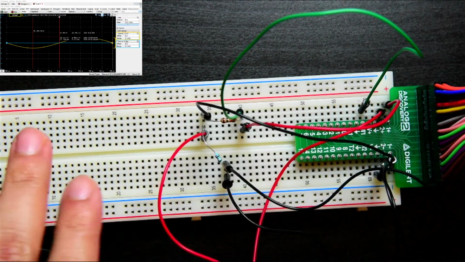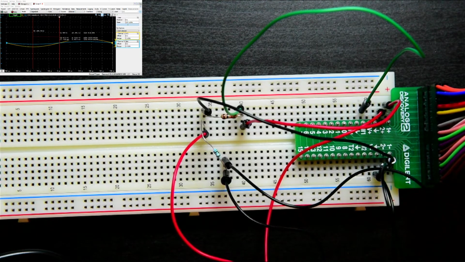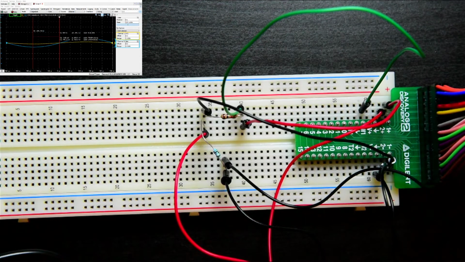Alright, once you have everything connected, use W1 as an AC voltage source to supply a 5 volt peak sine wave at 5 kHz across the resistor.